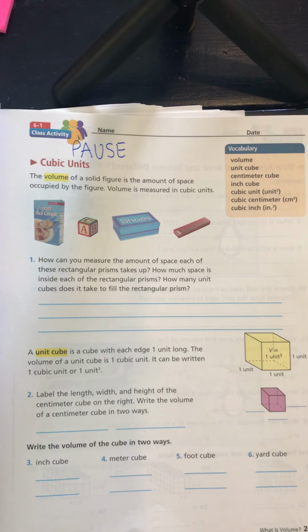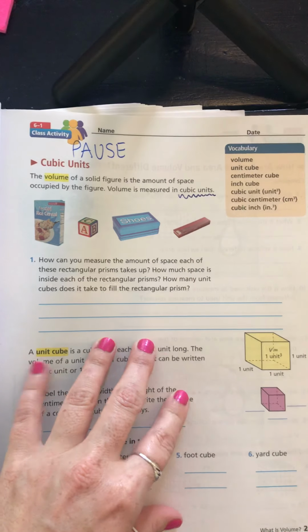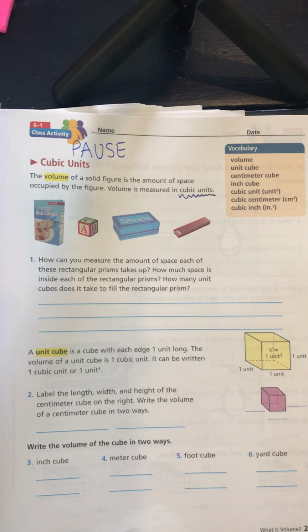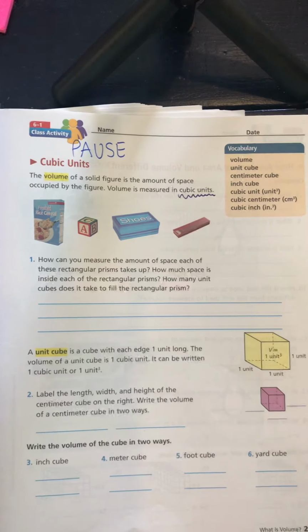So these are the notes that we just took. The volume of a solid figure is the amount of space occupied by the figure. Volume is measured in cubic units. Sometimes we might know that it's measured in inches, or centimeters, or feet. But sometimes we might not know how big the unit is, so we can even just say unit for that.